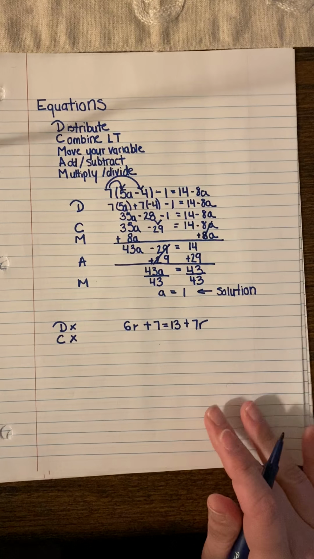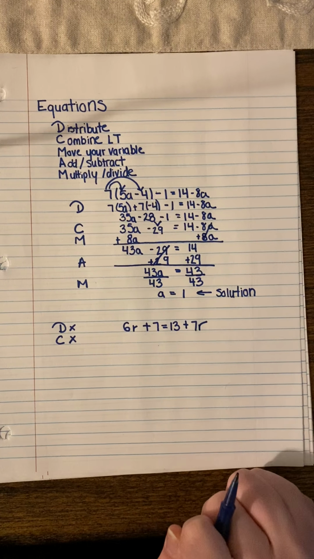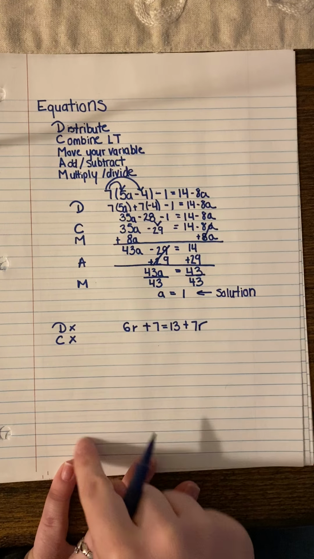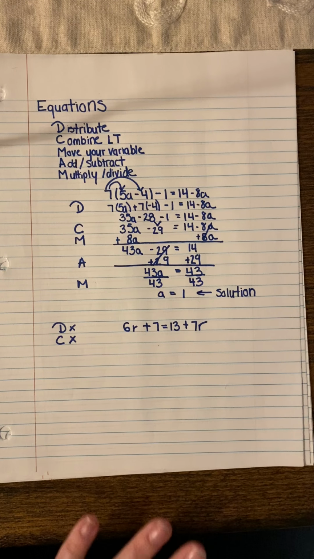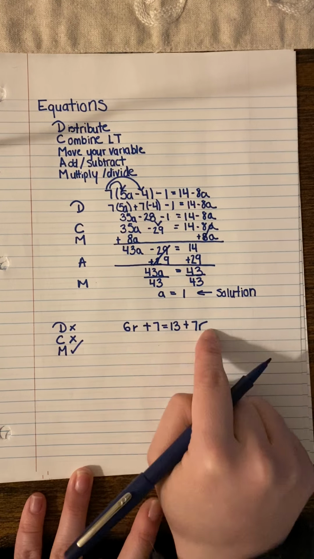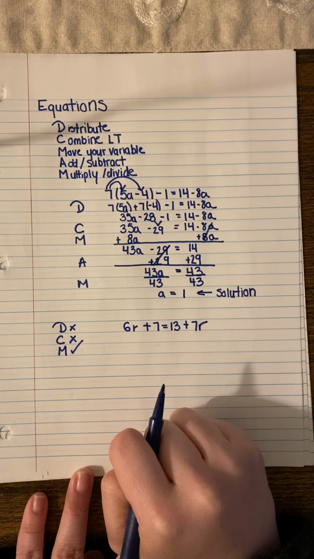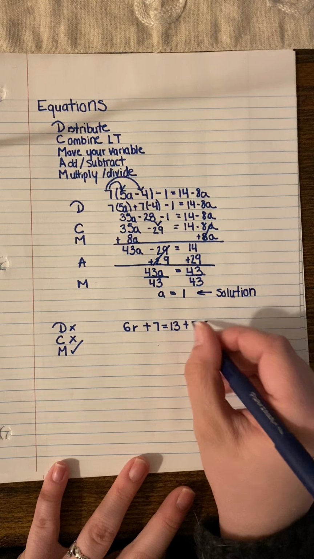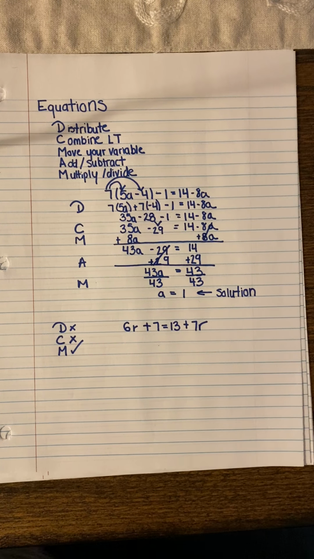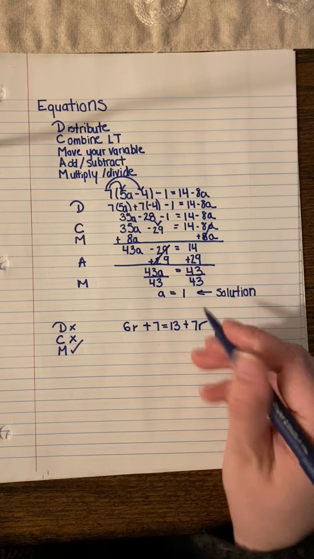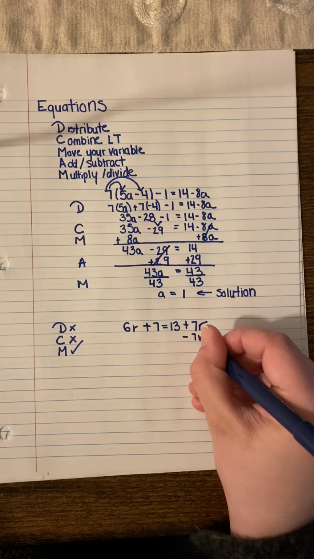So I skipped over the first two steps. It's good to have a little checklist on the side. You can write DCMAM on the side and just check off, okay? All right, M, we can do M because there's two variables. So I always say move from right to left. So I'm going to get rid of my plus 7r. And to do that, I need to do the inverse operation. So the opposite of adding is subtracting, so minus 7r.